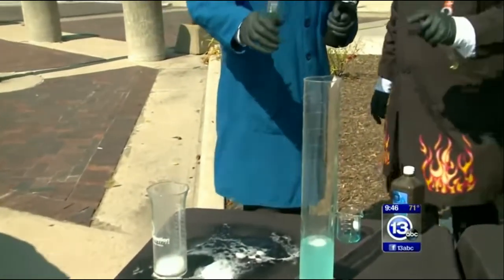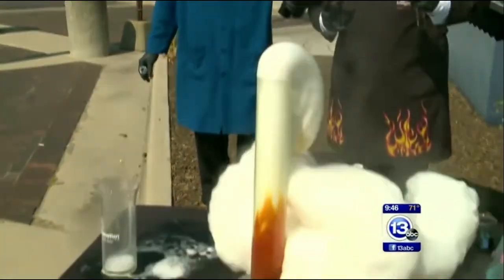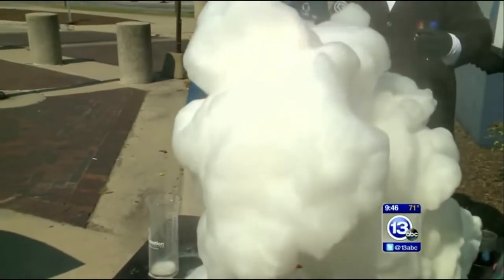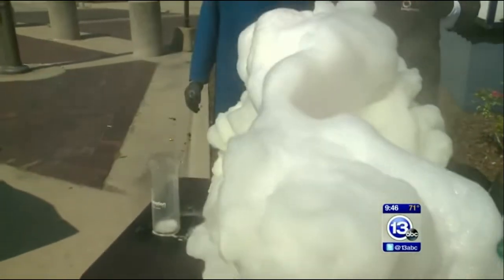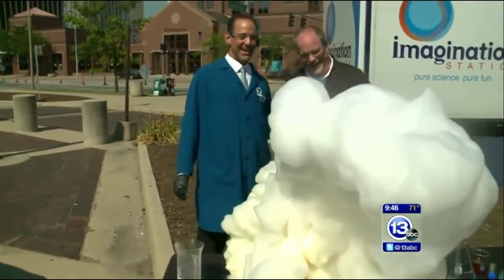Catalyst, go ahead and pour it in. Let's see what happens. Just dump the whole thing in. We release the oxygen inside, and you can see we generate lots of foam. It's a giant blob of oxygen-filled, soapy foam, which is really cool. It's like Ghostbusters 2.